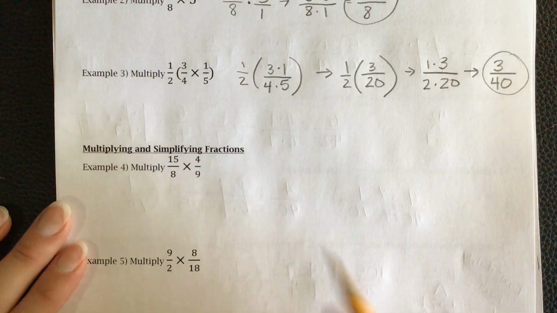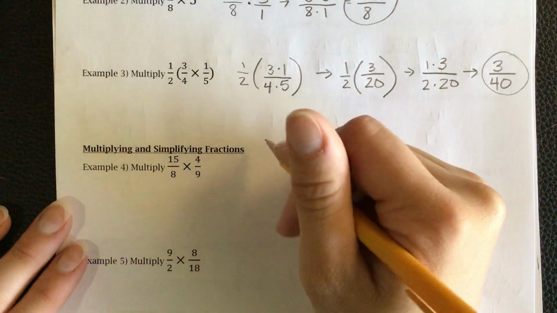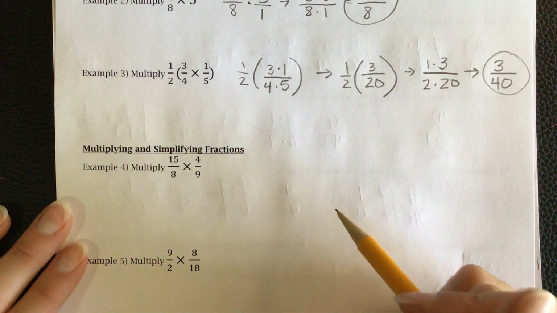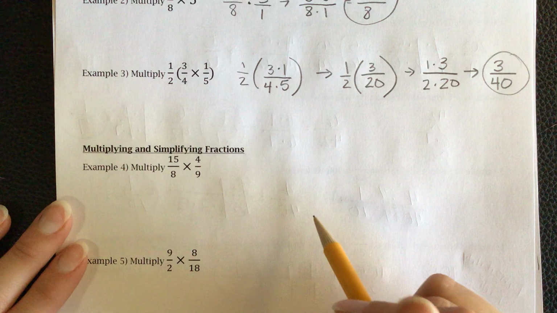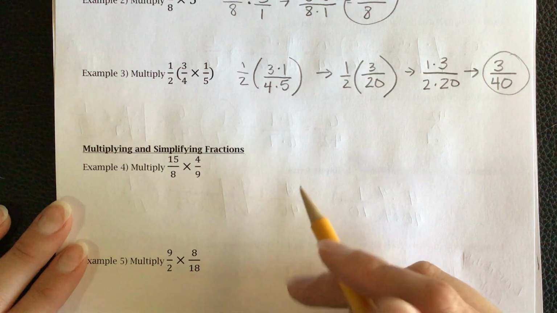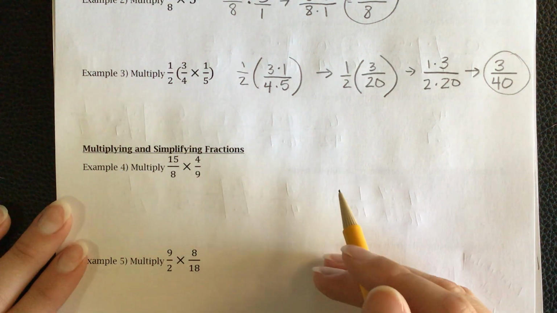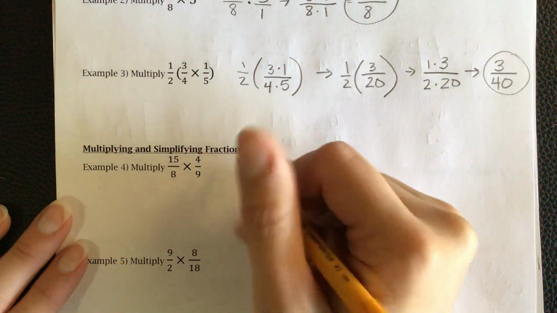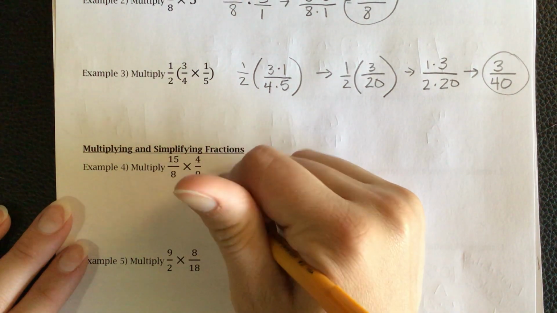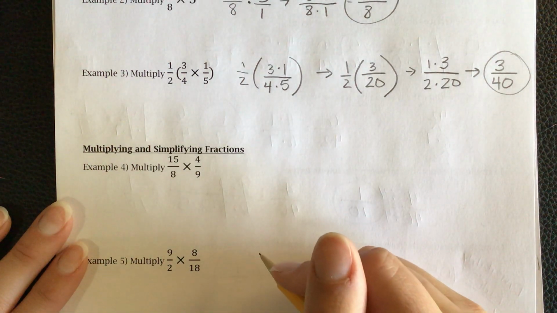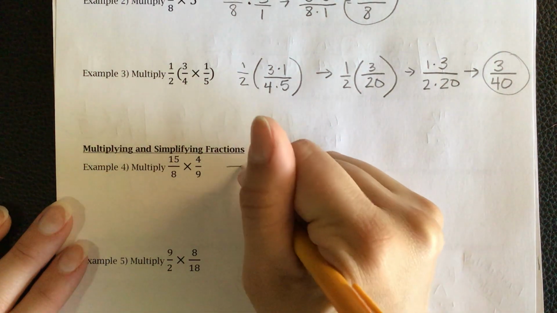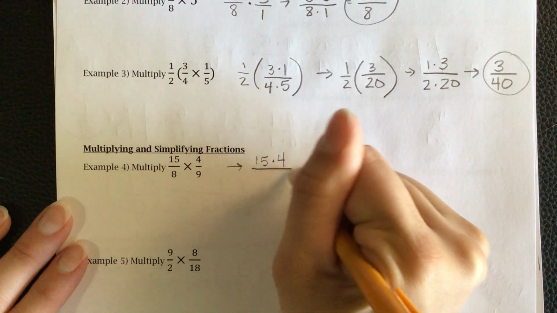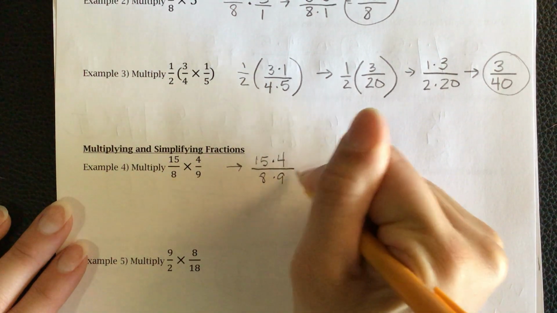Let's look at multiplying and simplifying now. So again, you're gonna multiply straight across, that's the first rule, and then the second rule is simplify. If you do it in correct order, there are different rules where you can cancel and simplify, we'll practice a couple of those. So we have 15/8 times 4/9. In the first one, we're gonna multiply straight across like we talked about. 15 times 4 over 8 times 9.